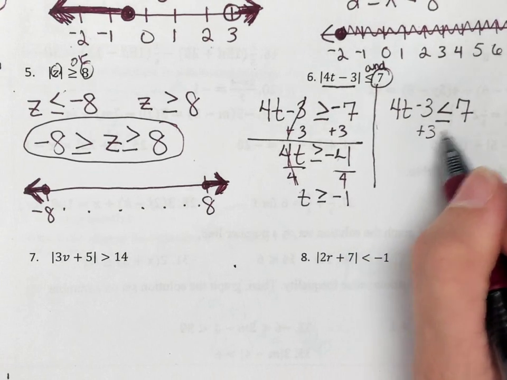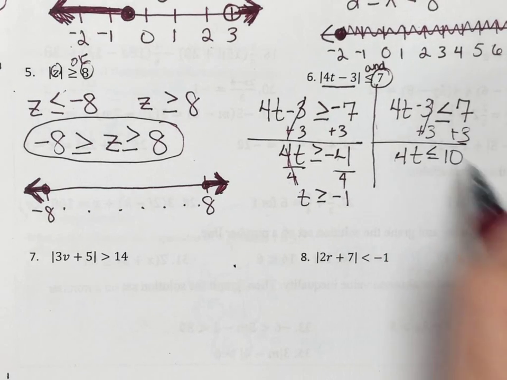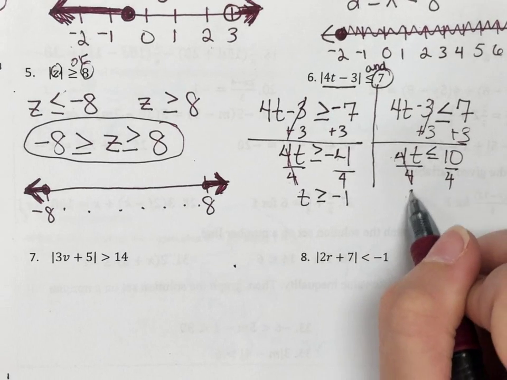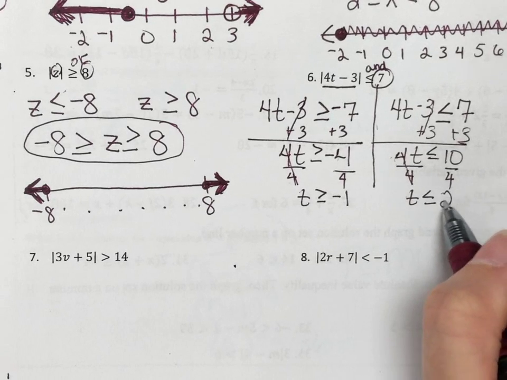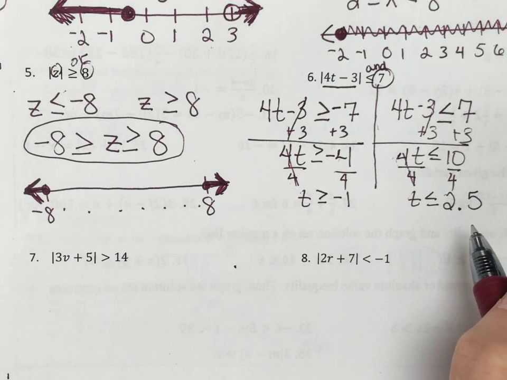Alright, this one, add 3. So 4t is less than or equal to 10. Divide by 4. And what is that? Is that 2.5? Yes? Did y'all check me? Okay.